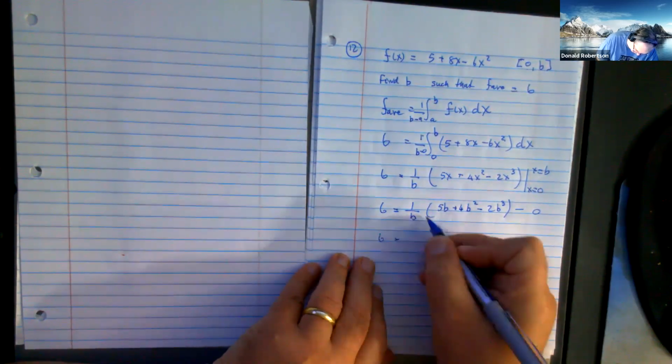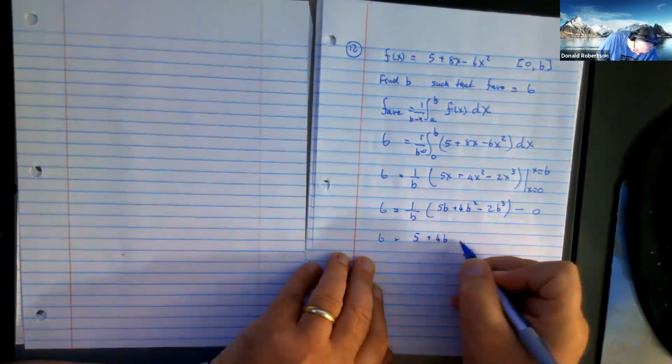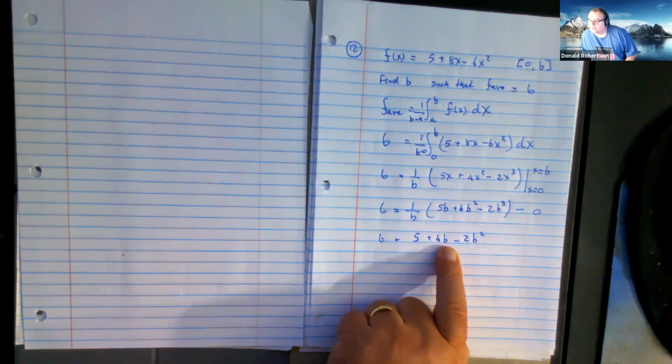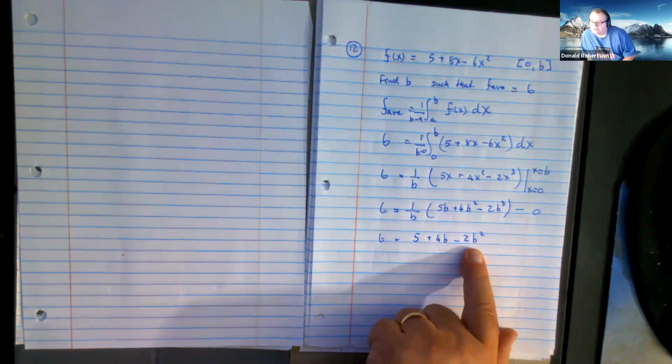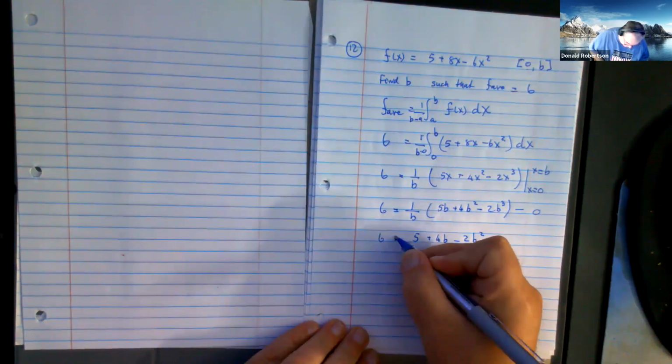And if you distribute that, you get 5 plus 4b, take away 2b squared. And we could certainly plug this into Desmos, couldn't we? And we could find out what the solution was as a decimal. But they want us to get the value or values of b as the exact values. So that's our puzzle. How do we find the exact value to the solution of this quadratic?